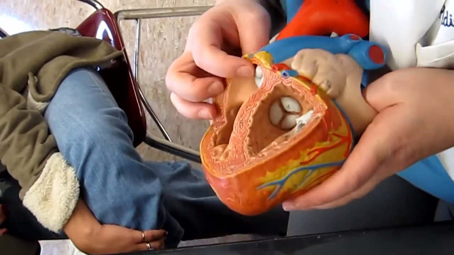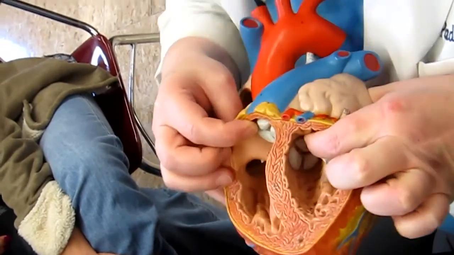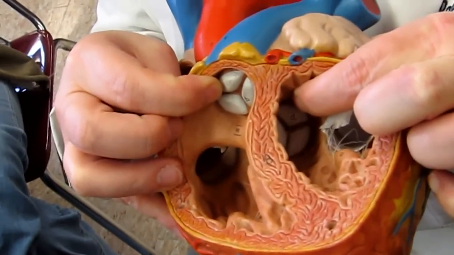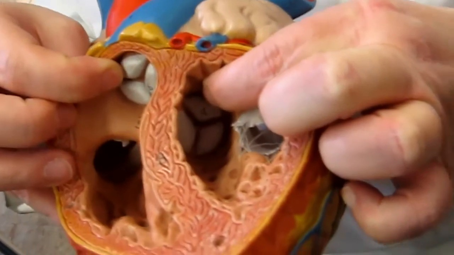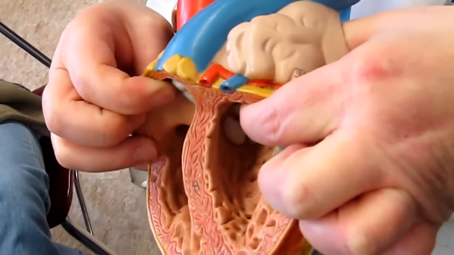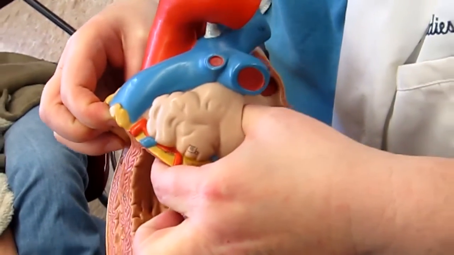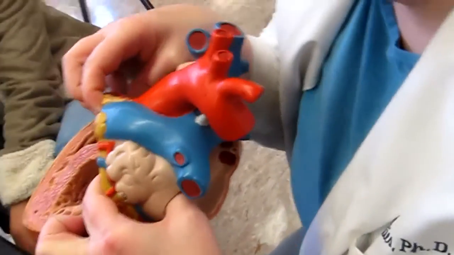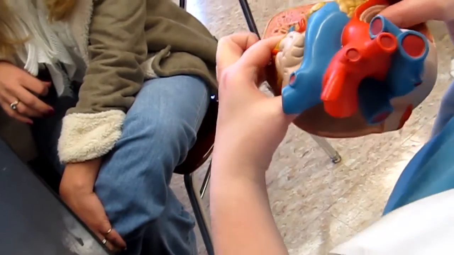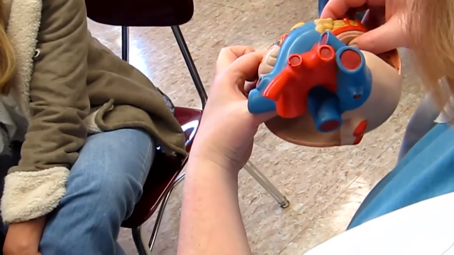Okay? Now, the other 2 valves have this beautiful 3 cup-like shape. I don't know if that was a real word string, but I put it together. Okay. And each of those valves is guarding the entrance to one of the great vessels.